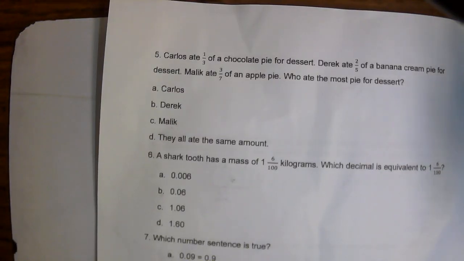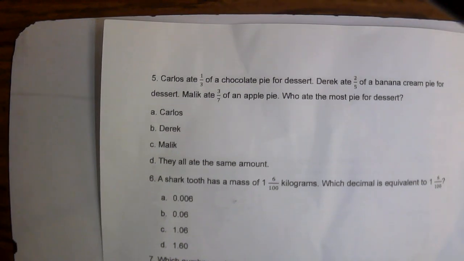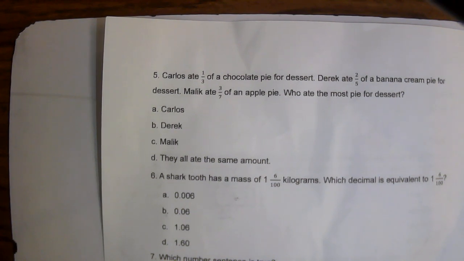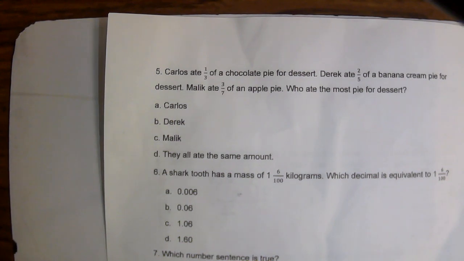Let's look at number 5. Carlos ate 1/3 of a chocolate pie for dessert. Derek ate 2/5 of a banana cream pie for dessert. Malik ate 3/7 of an apple pie. Who ate the most pie for dessert?